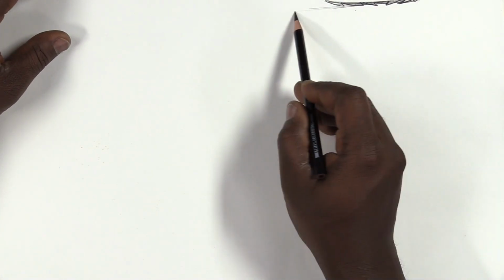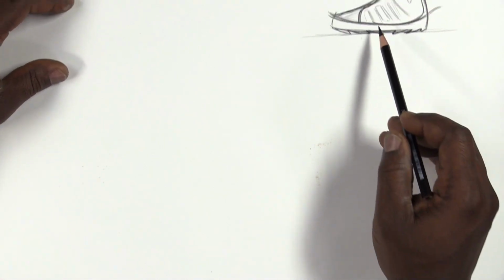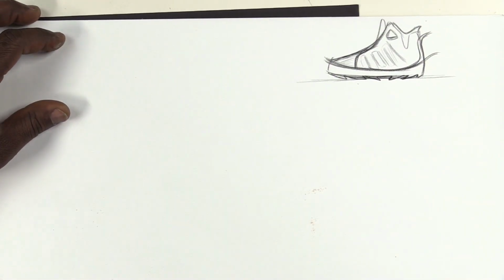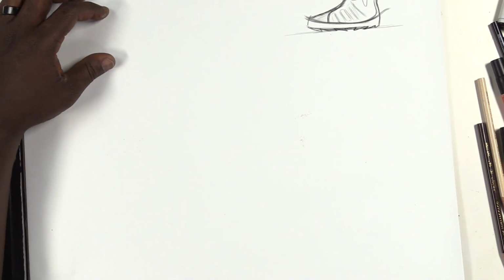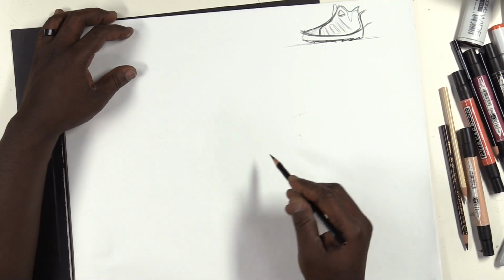Feel free to follow along. I'll be using markers and pencils and my trusty pad of marker paper here today. So let's get right into it. So I have here with me just a quick thumbnail sketch of some boot design that I might be interested in. So I'll use that as a reference as I'm sketching here.